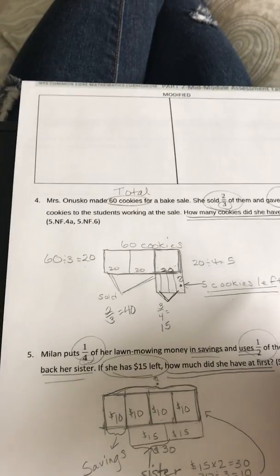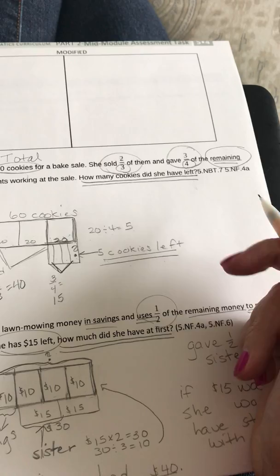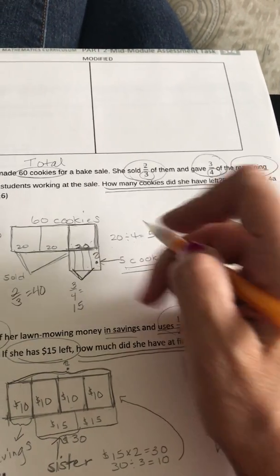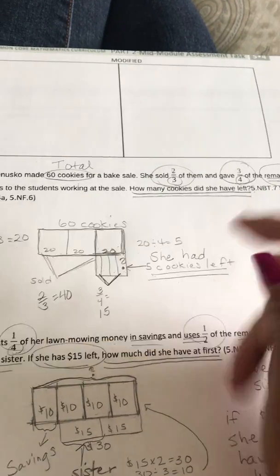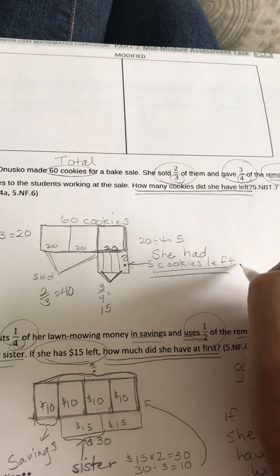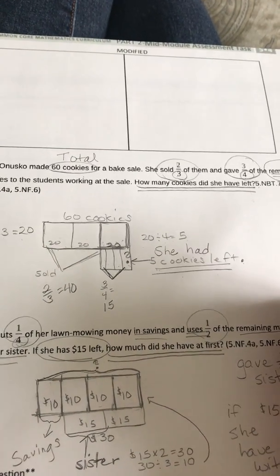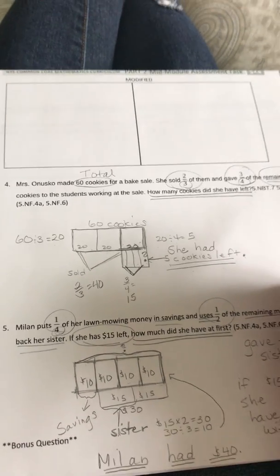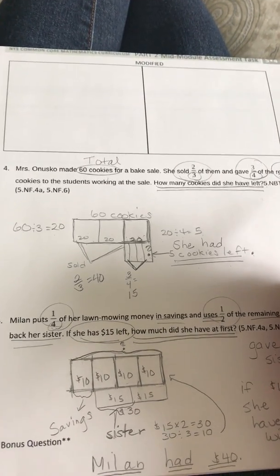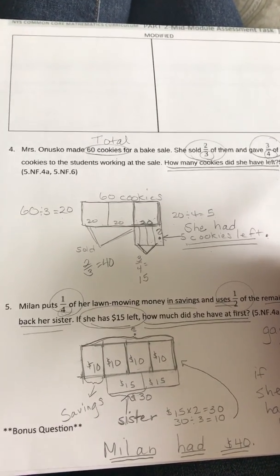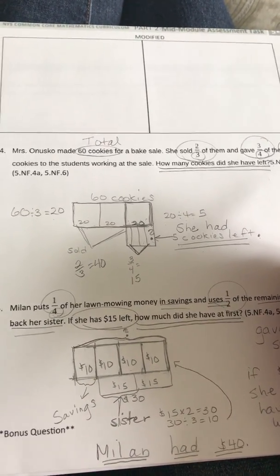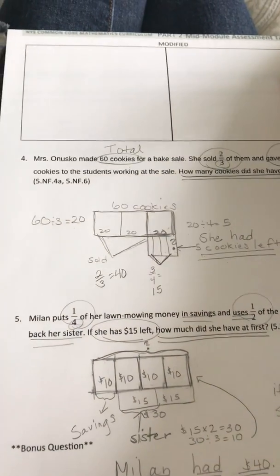Okay? So don't forget, restate your question. How many cookies did she have left? She had 5 cookies left. Okay? Make sure you're drawing that diagram and fixing anything wrong that you didn't have right on your paper so that next time you see something like this, you'll be familiar with it.